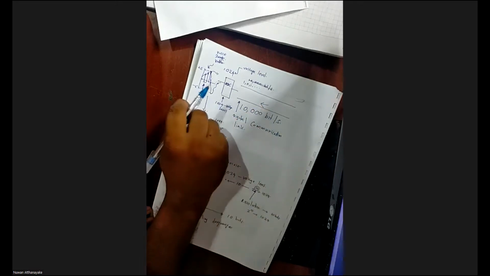I think we have enough data to calculate that one. So what is sampling frequency actually?